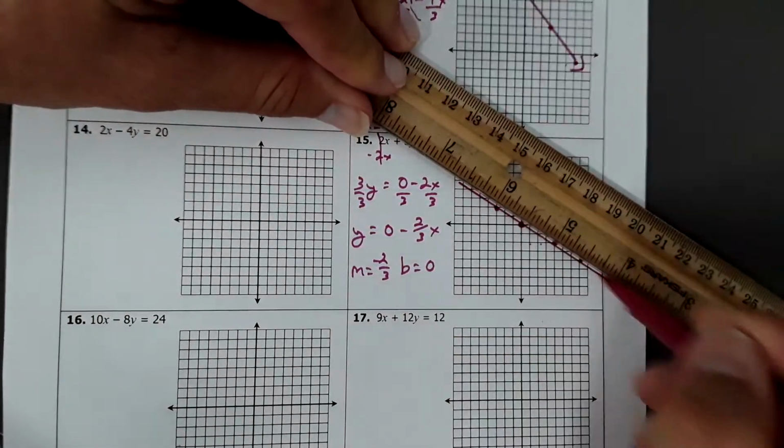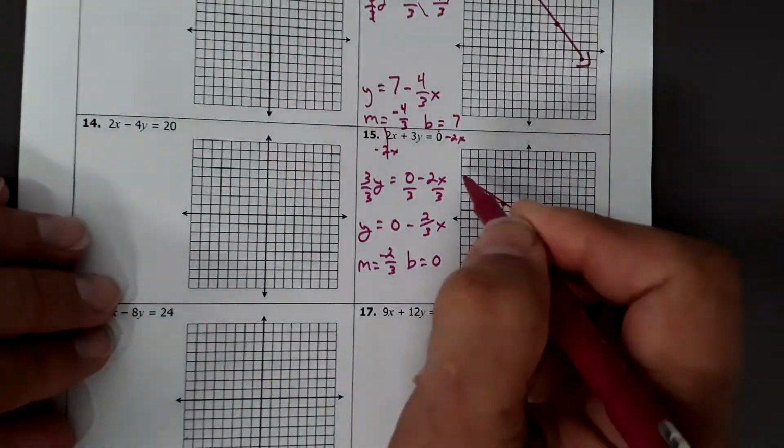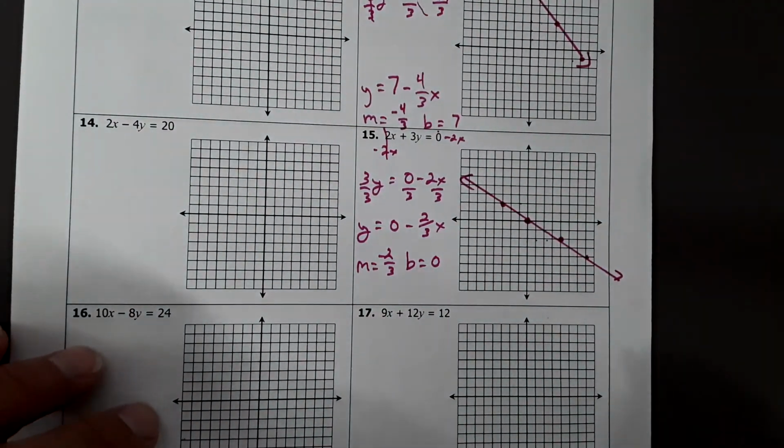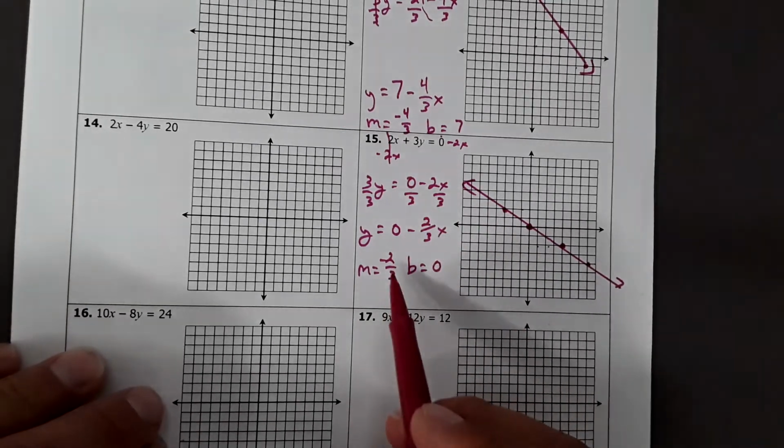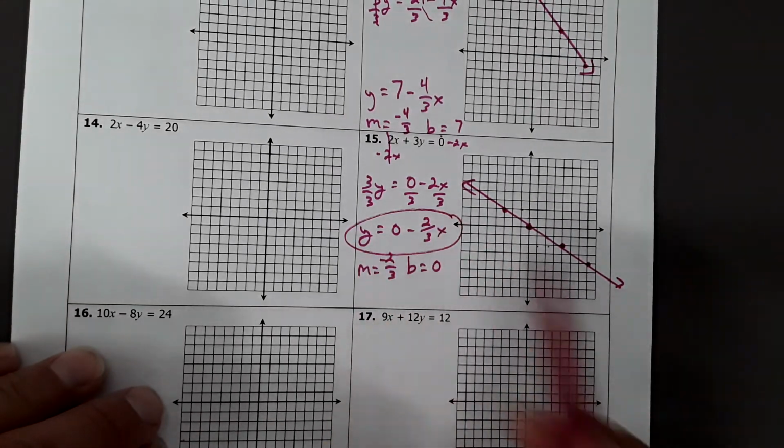All right, that's how we graph equations. If they're in slope-intercept form, go ahead and graph them. If they're not, then convert them to slope-intercept form and then graph them. Okay, that is assignment 19.